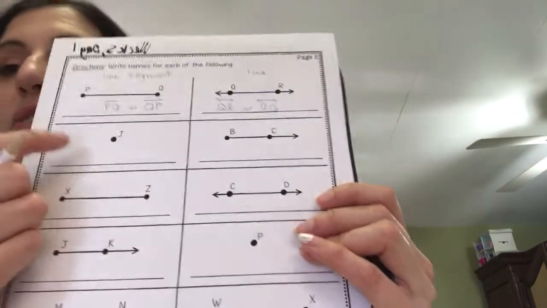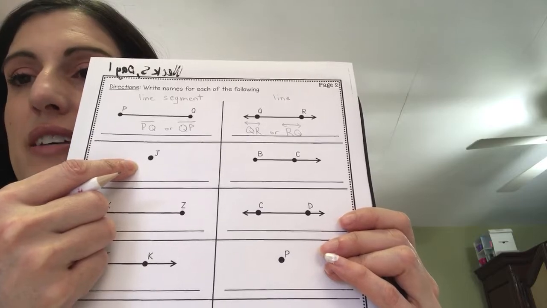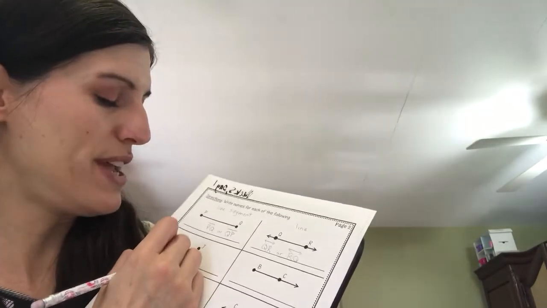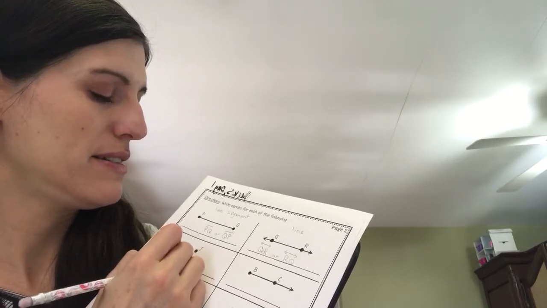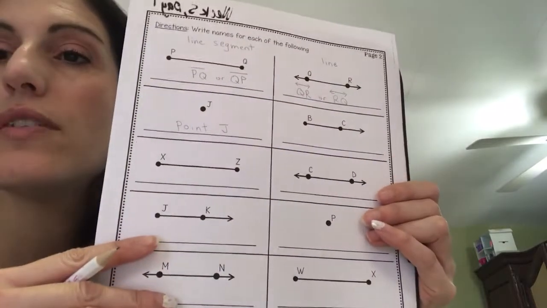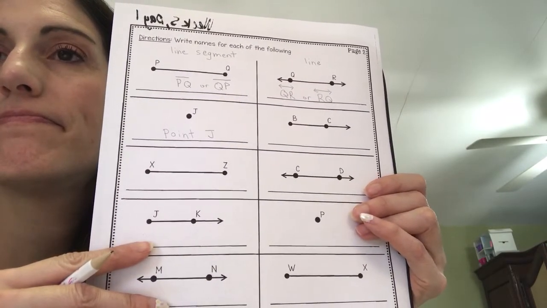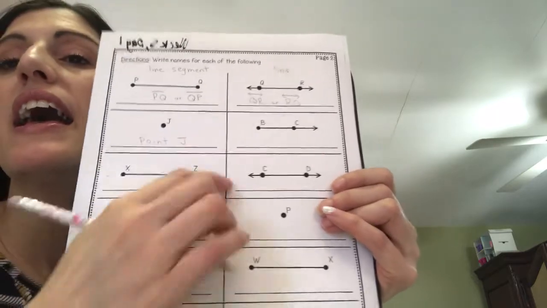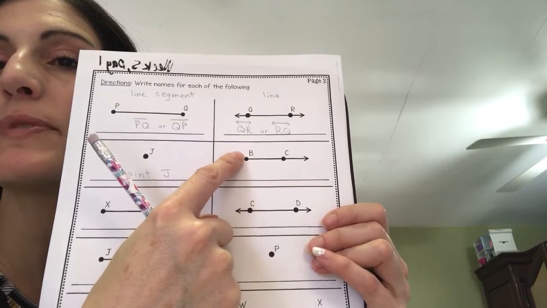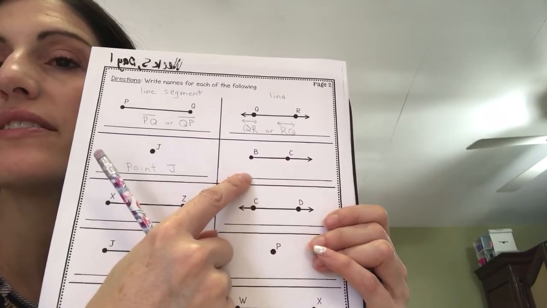Okay, now let's look at this one. That one, yes, it's just a point. So we would say point J. And look at this one. This one has a starting spot, but it goes on in one direction.